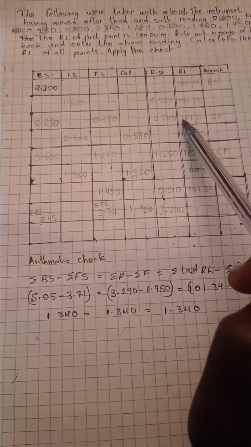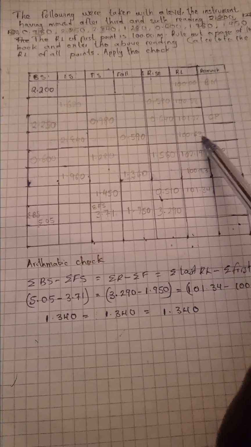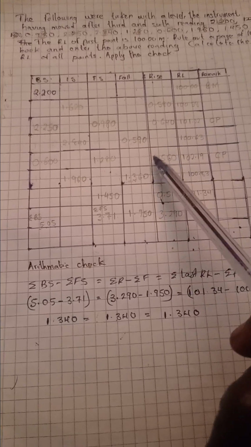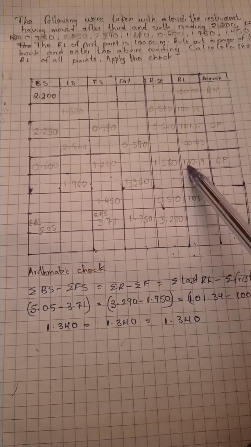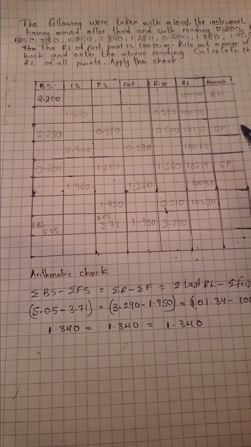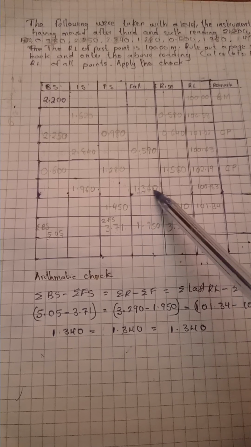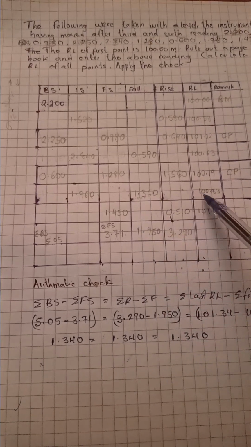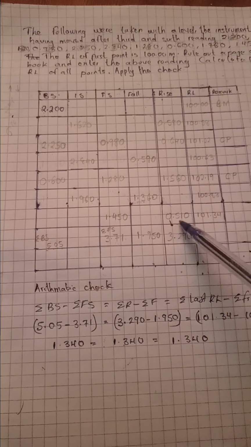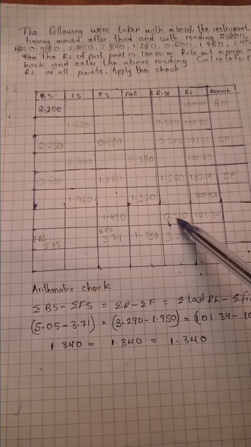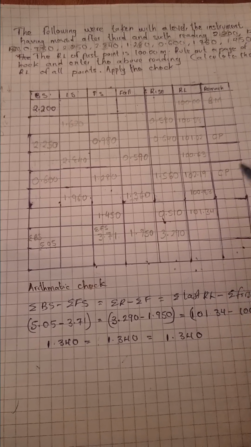That means that we subtract 101.22 minus 0.590, we'll get 100.63. 100.63, we add, because it's a rise, 1.560, we get 102.19. After that, we move to a fall, which is 1.360. We subtract, we get 100.83. After that 100.83, we move to rise. That means that we add 0.510, we get 101.34.